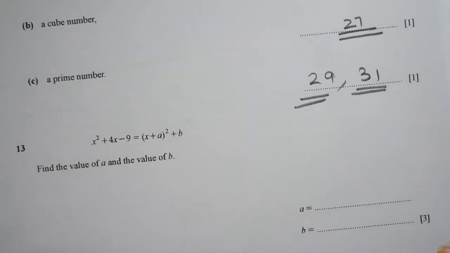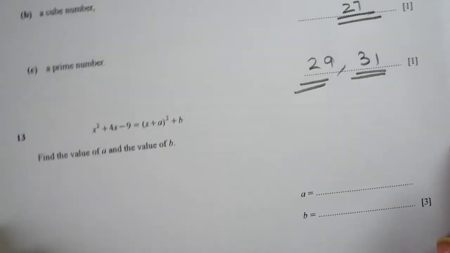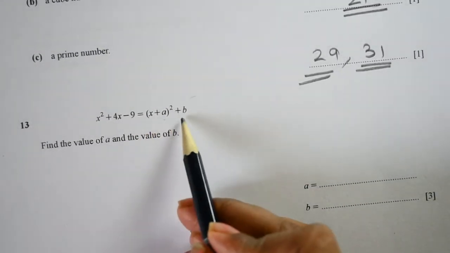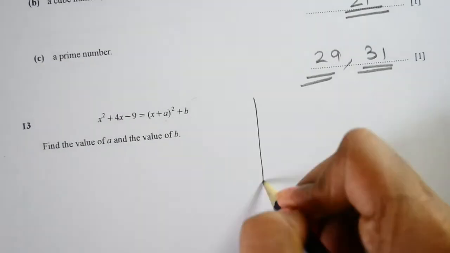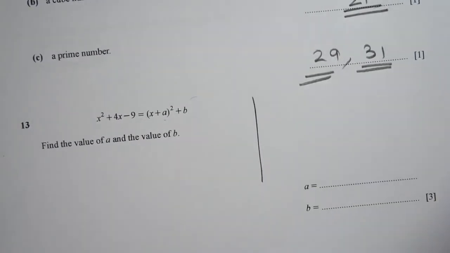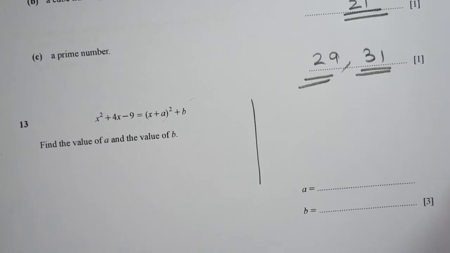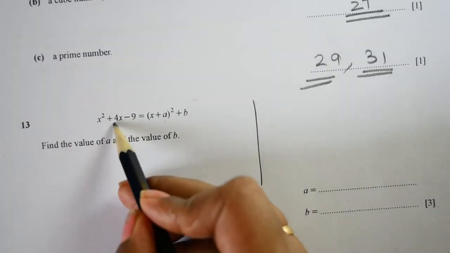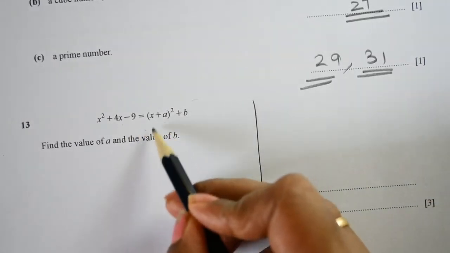Next. x square plus 4x minus 9 is equal to x plus a the whole square plus b. So the two most important identities are, so once again, x square plus 4x minus 9 is equal to x plus a the whole square plus b.